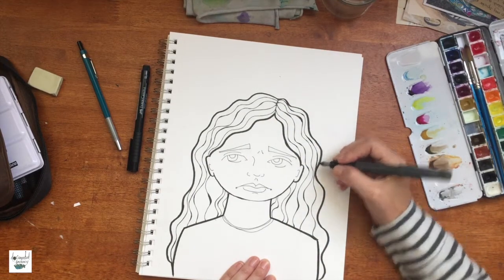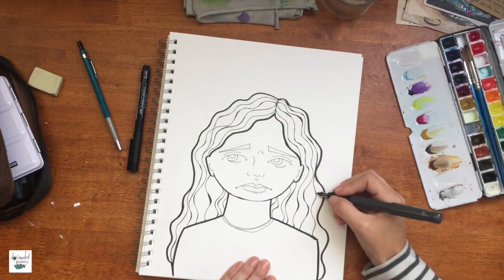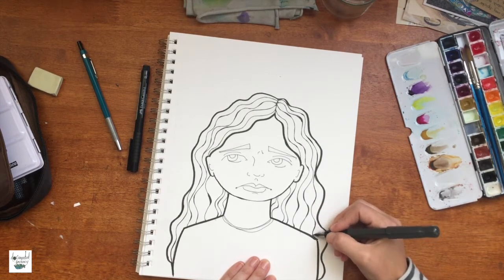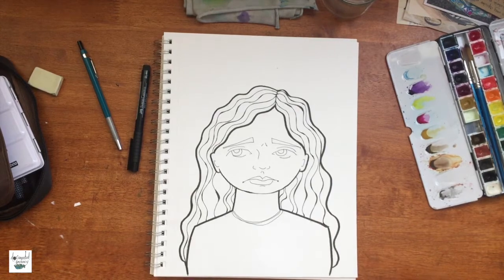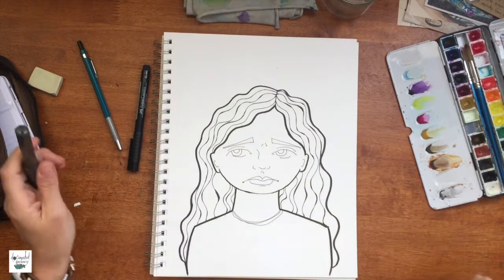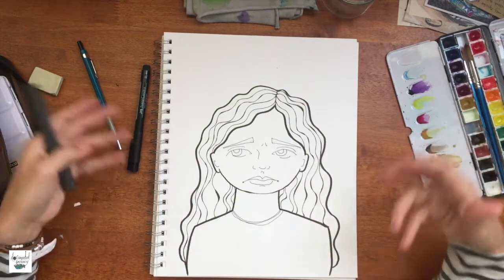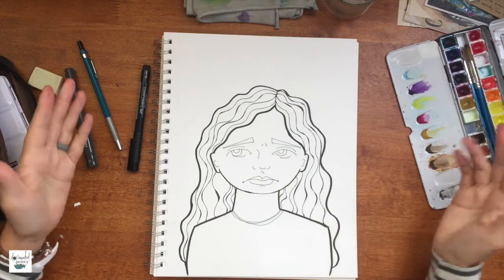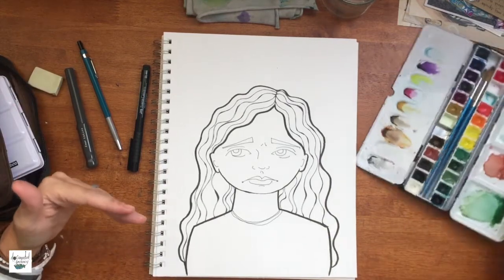So I feel like these little details, when you add finishing touches kind of like this, it really makes it look complete. That's my opinion. So that's why I do things like that. I feel like it really adds something to the hair. So at this point now, what I'm going to do is I'm going to paint it in.